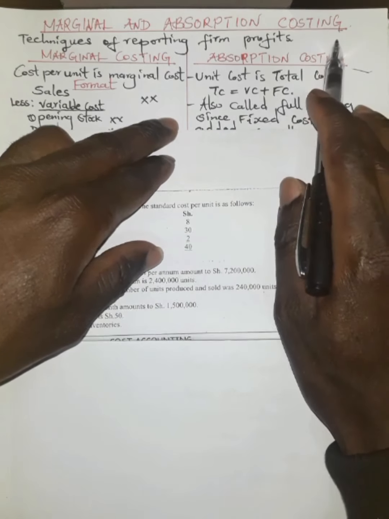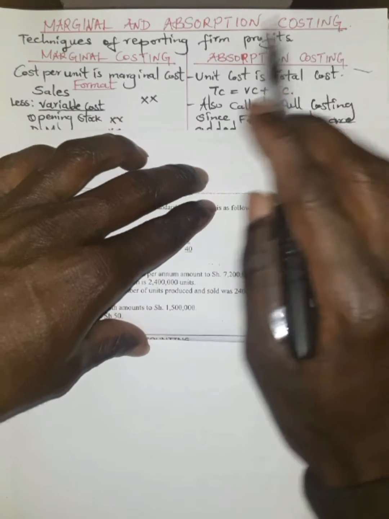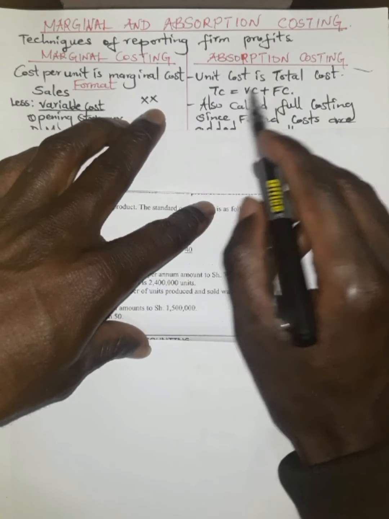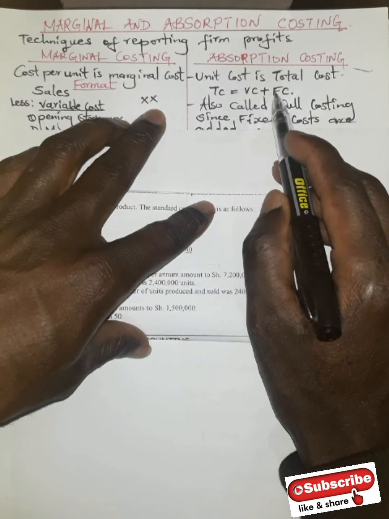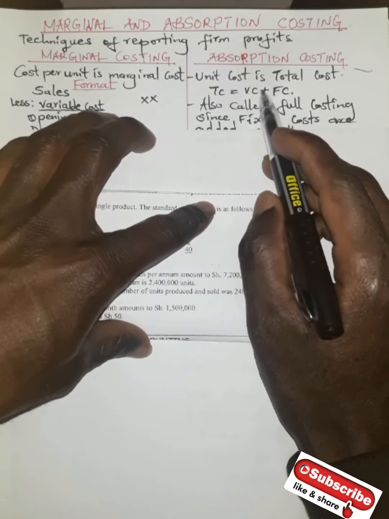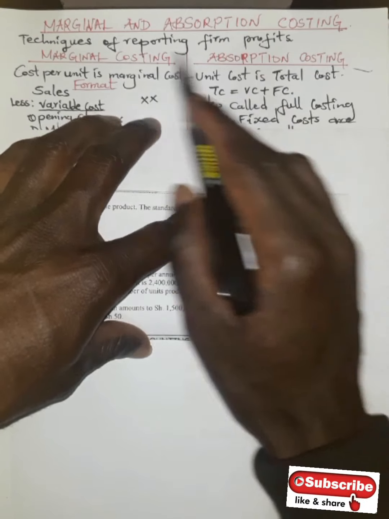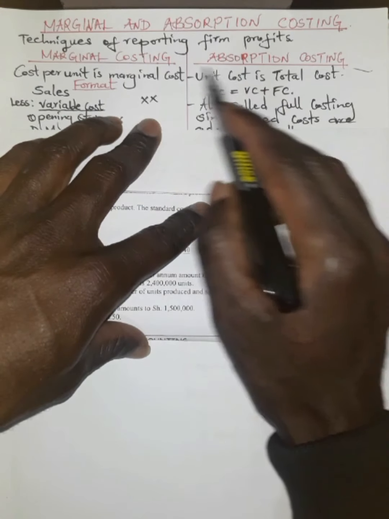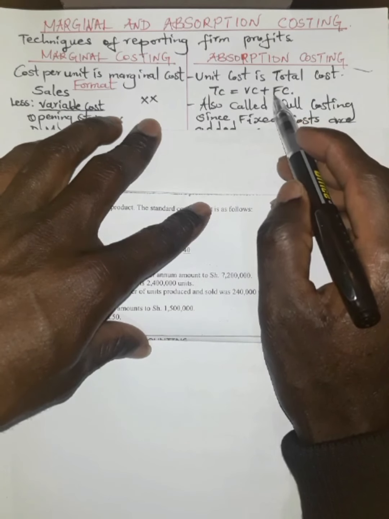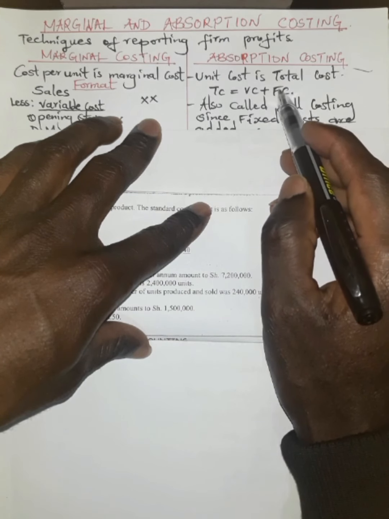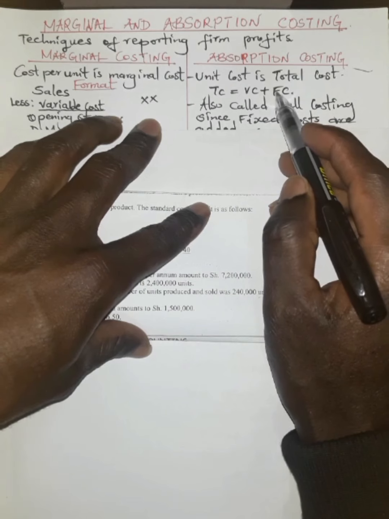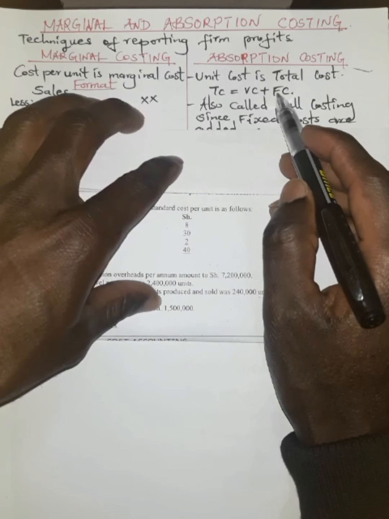From our understanding, to get total cost, we normally add the variable cost plus the fixed cost. So what makes the difference between these two costing methods is the element of the fixed cost, which contributes to the overhead absorption, the absorbed overheads.